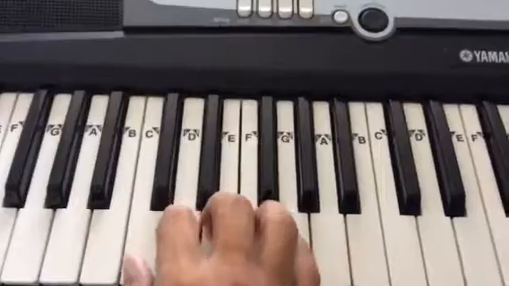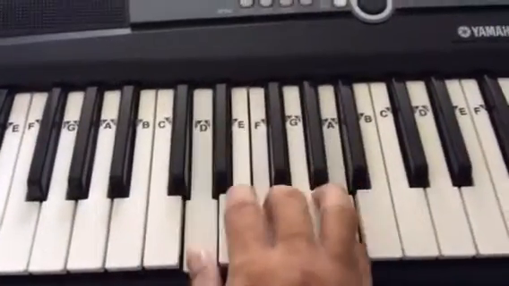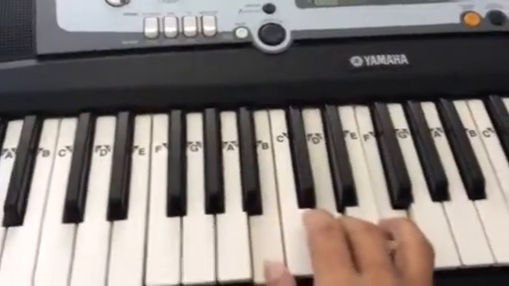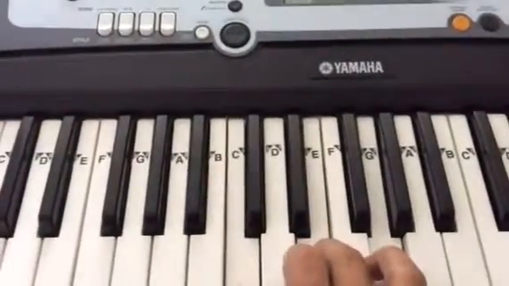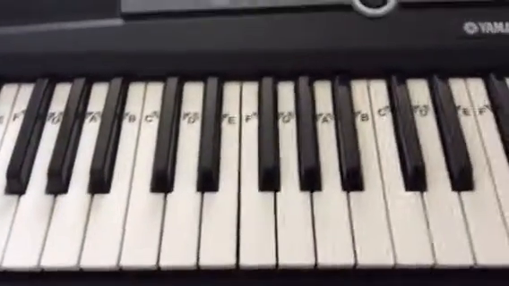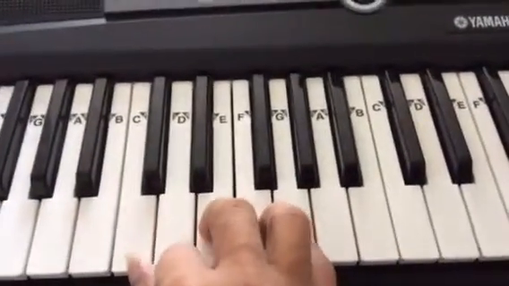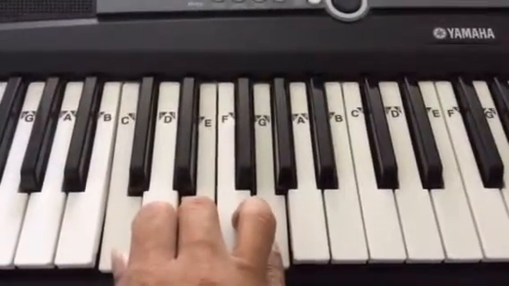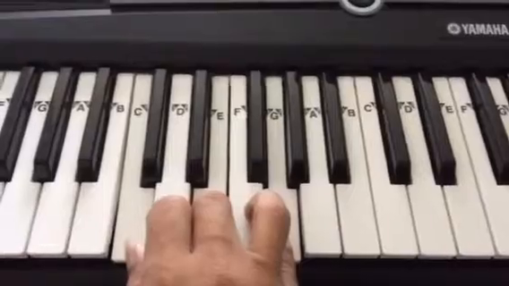Once again, here it is. So now I'm going to name the chord so you can follow along. And it starts with C, of course. And it's a major note, C.